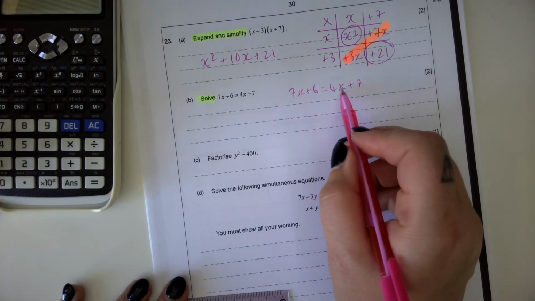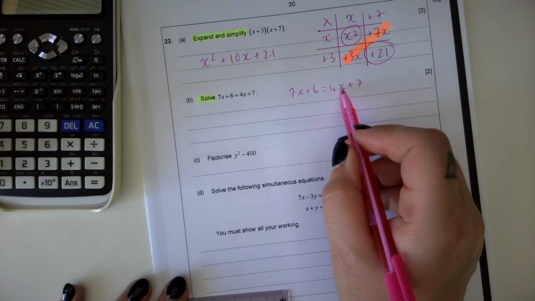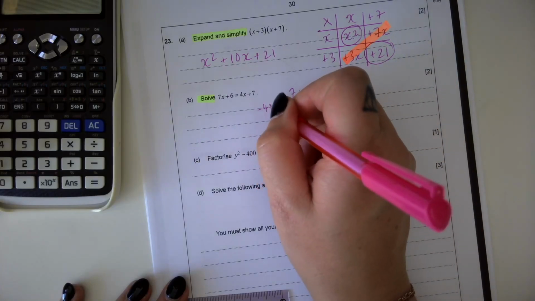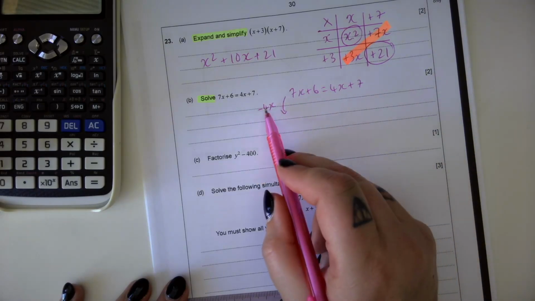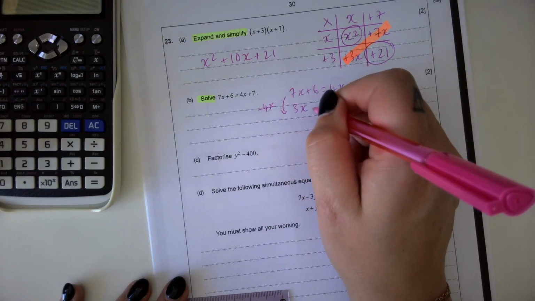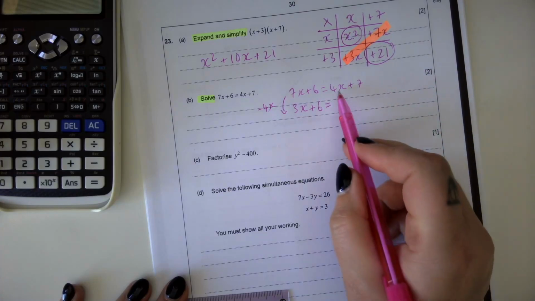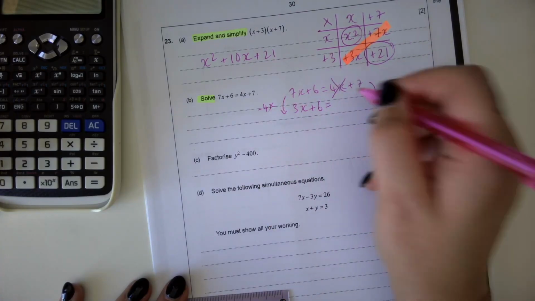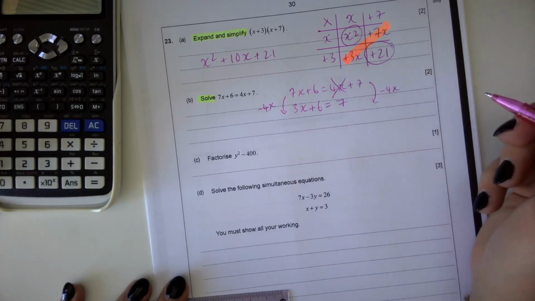This is a positive 4x. I know it's a positive 4x because there's no negative sign in front of it. So I'm going to take away 4x from both sides. 7x take away 4x leaves me with 3x. I've got the plus 6. 4x take away 4x eliminates it, so I've got the 7 here.